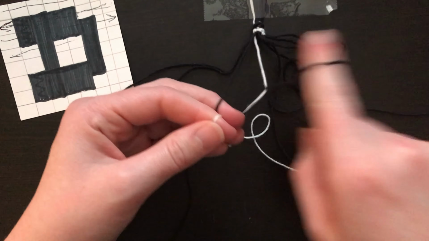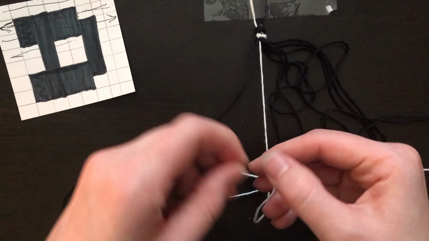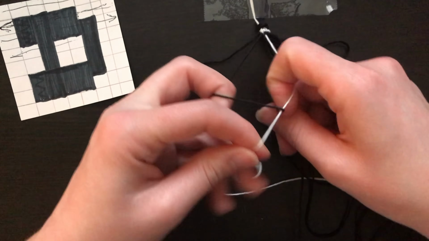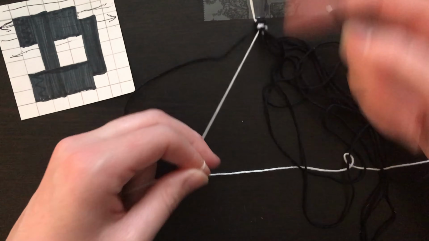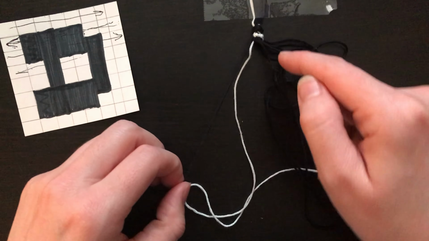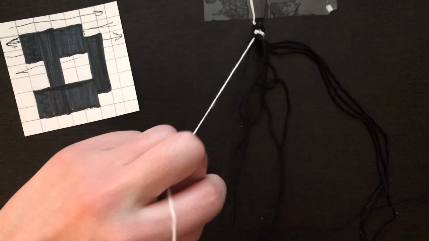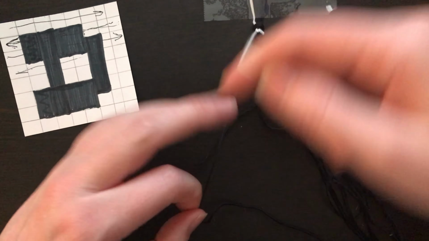Our third forward knot using the black string, and our final forward knot using the black string. Okay, now we're right here, and we're gonna do a backward knot. And that will finish off that row.